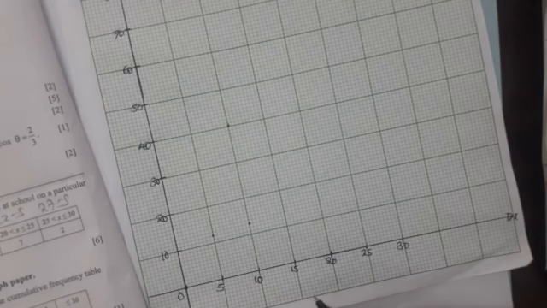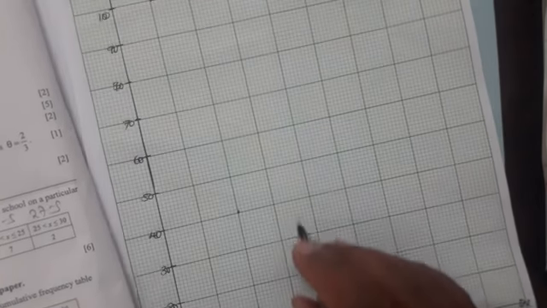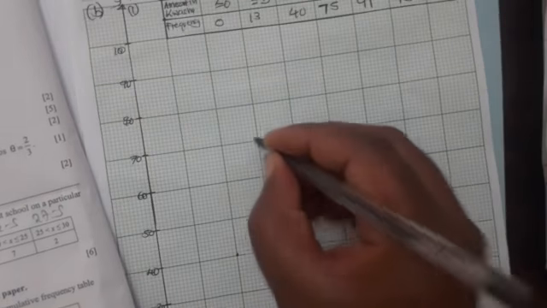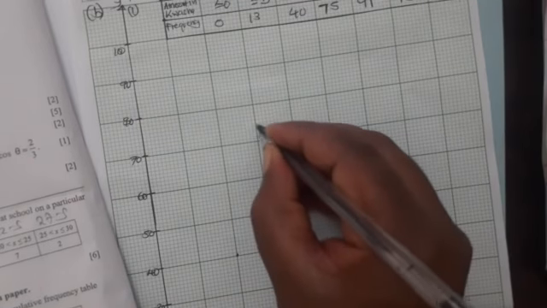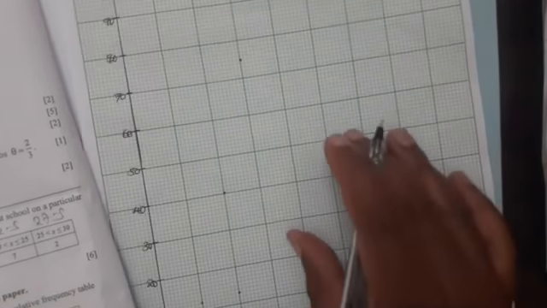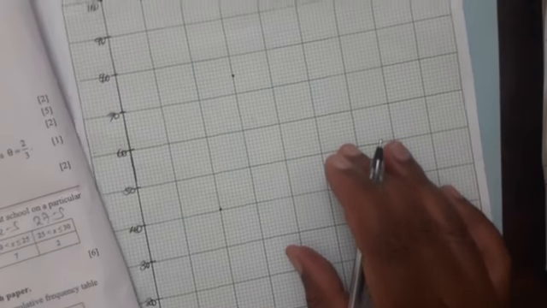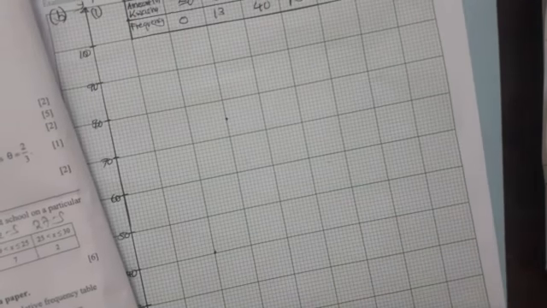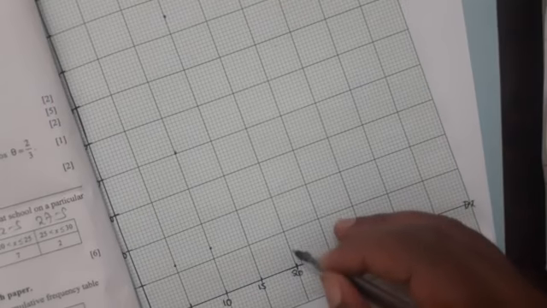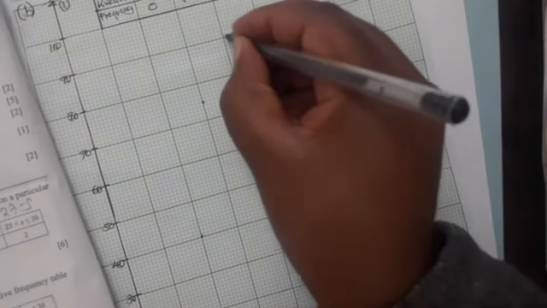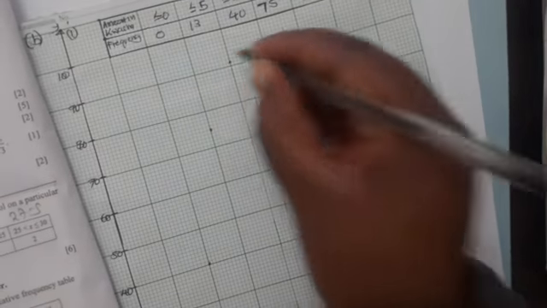Then 15, 75. 15, this is 70. 71, 72, 73, 74, 75. Then we have 20, 91. 20 here, move from 20 to go all the way to 91. This is 90, 91.